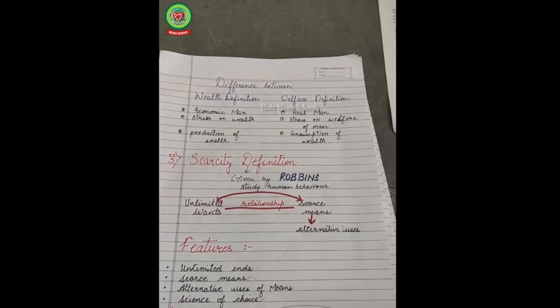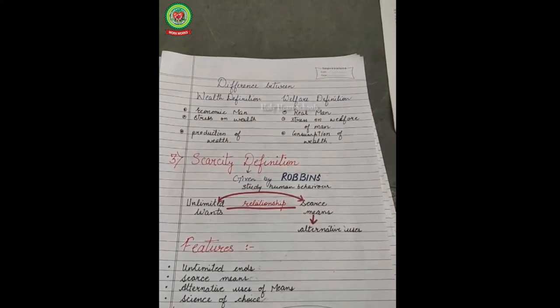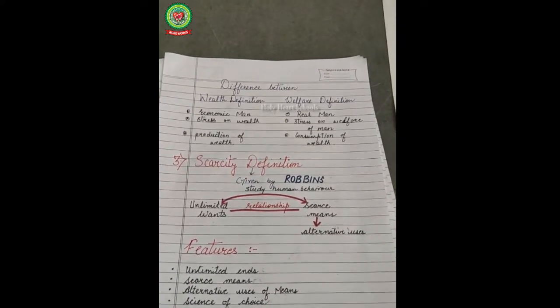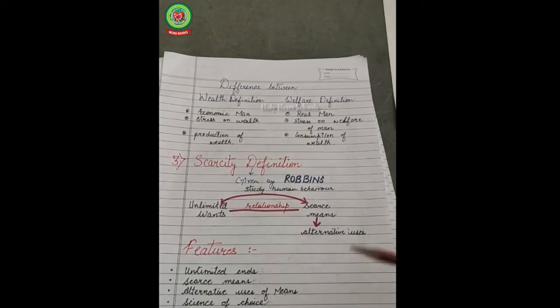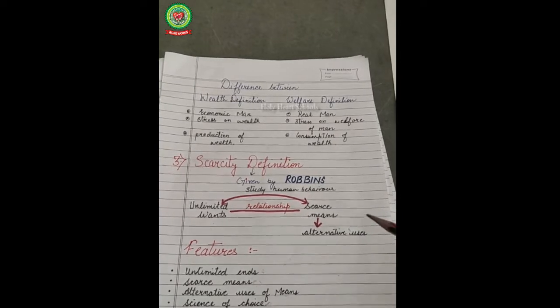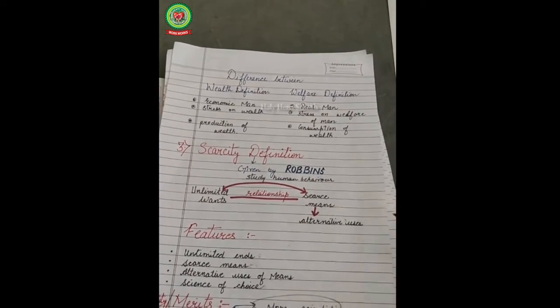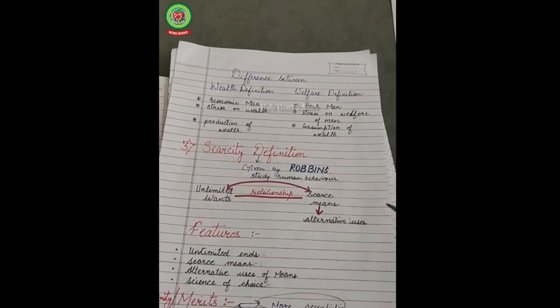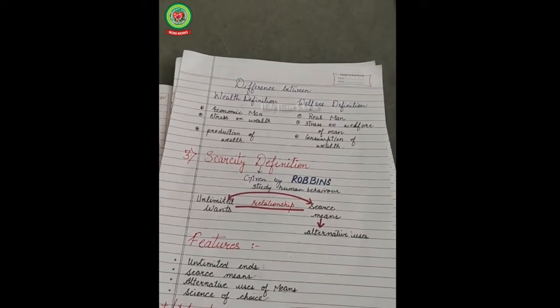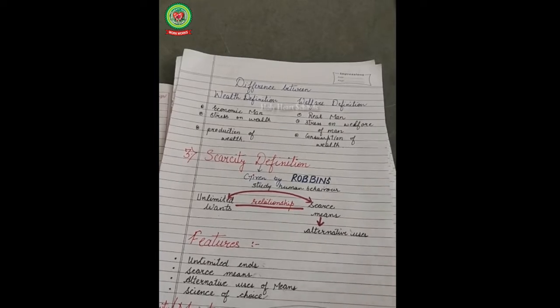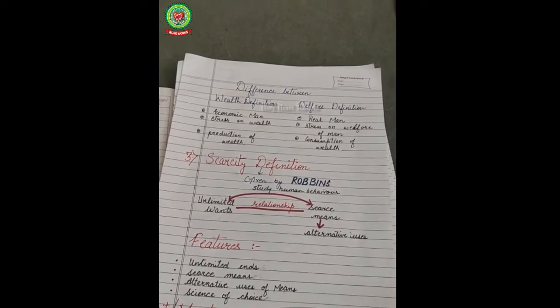Clear? Next one is the analytical definition. Analytical definition means that it gives us the reasons for our economic problems. Economic problems arise because we want something; there are many things that we want. So it gives us the reasons why we study economic problems. Clear?